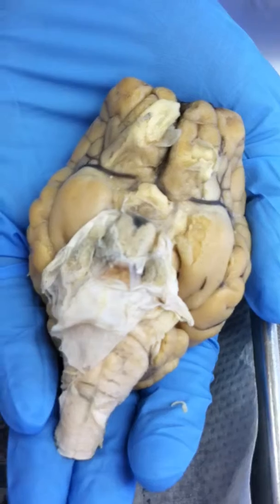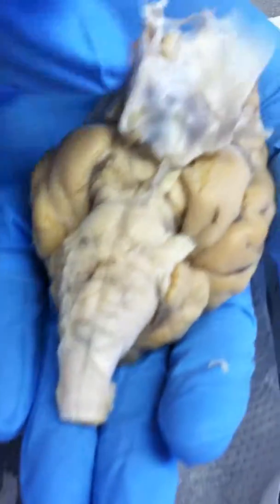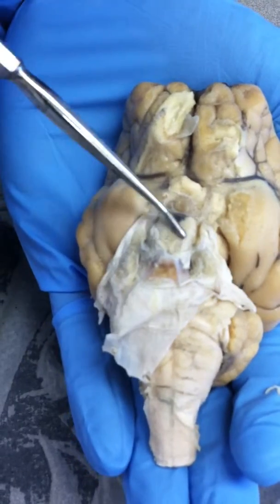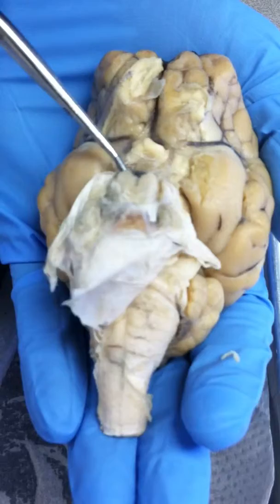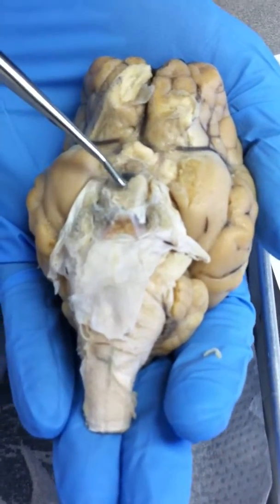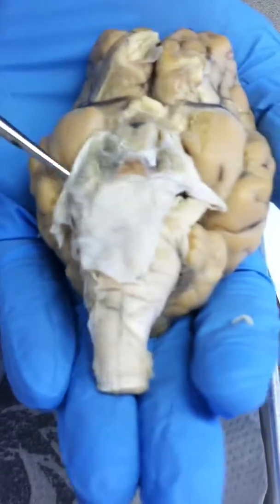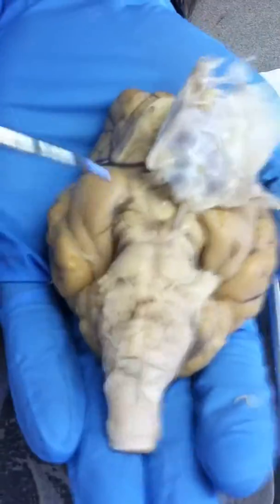Then we have... Do you guys know the pituitary gland? No. Pituitary gland is right on this. Right above it. If your brain doesn't have the dura mater attached to it, you're not going to see it because it's above the dura mater, not under it. So, now, off with this. Oculomotor nerve is right over here.